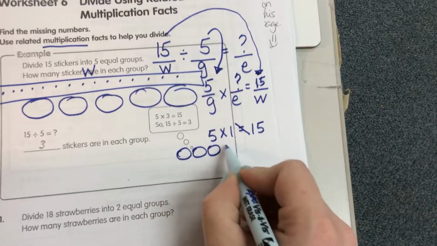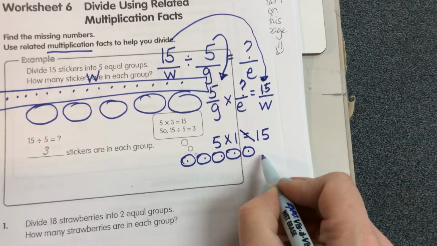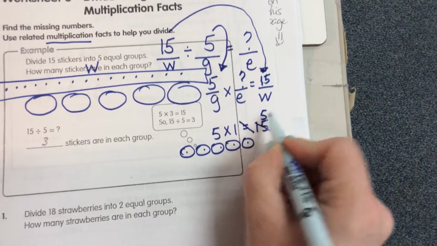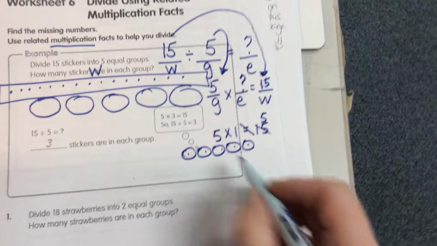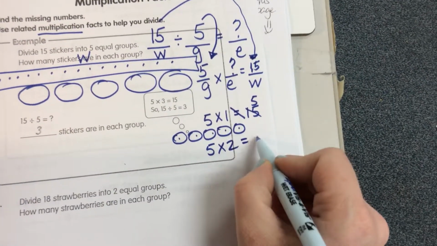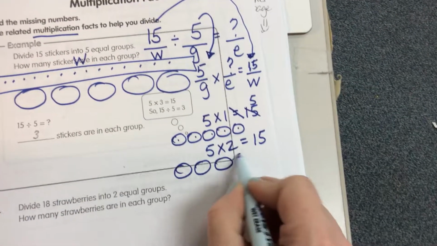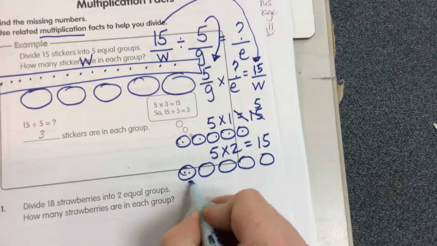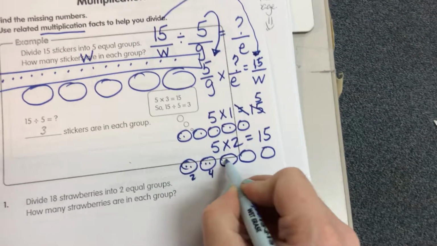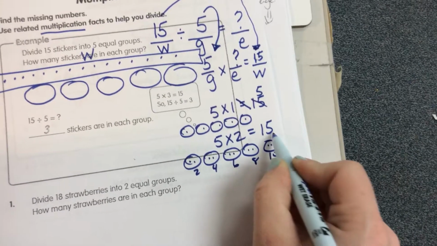Okay, well, let me do that. 1, 2, 3, 4, 5. The answer is 5, so that can't be it. So let's do another one. Let's try 2. Let's put 2 in there. Would that give me 15? So 1, 2, 3, 4, 5, 6, 7, 8, 9, 10. Is it 15?